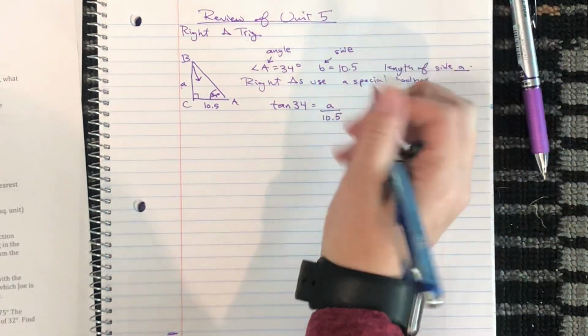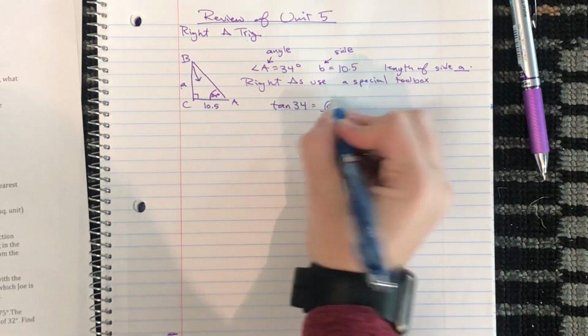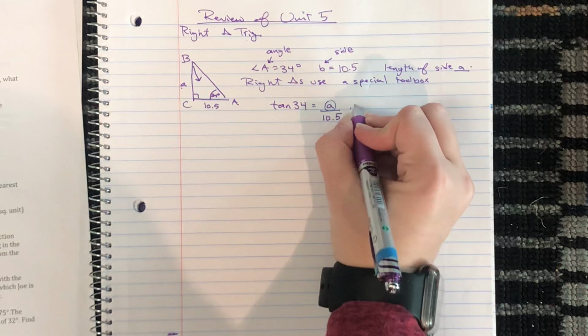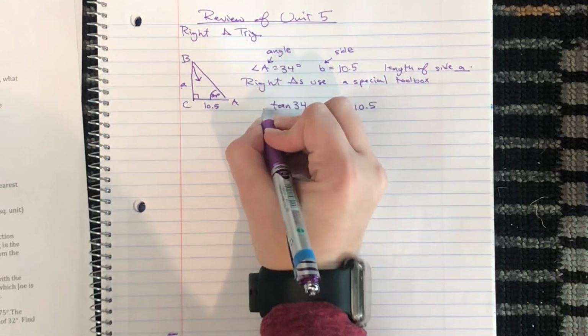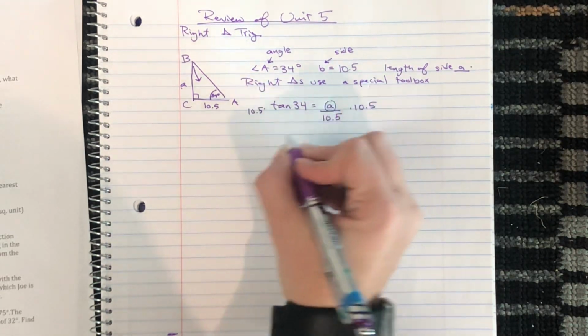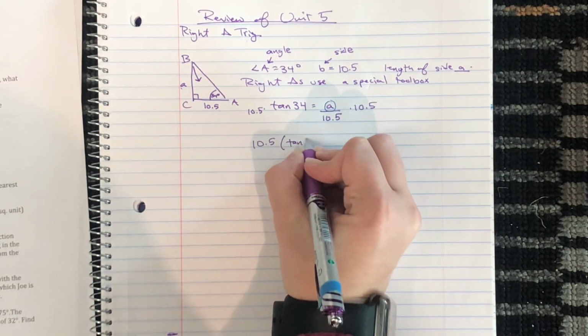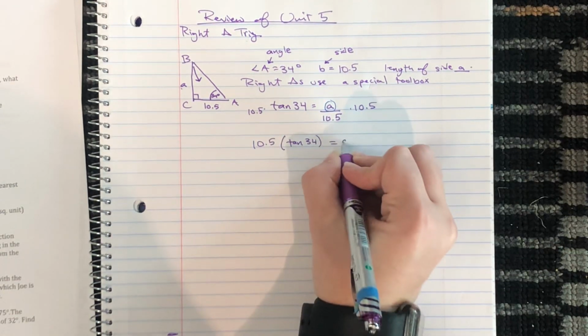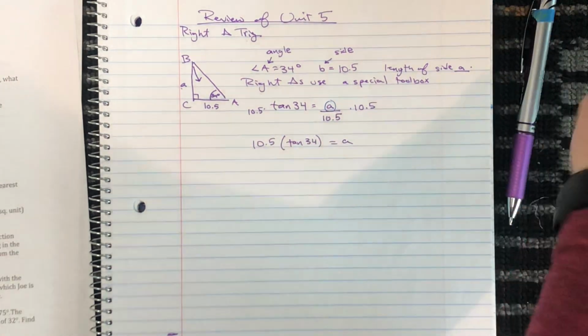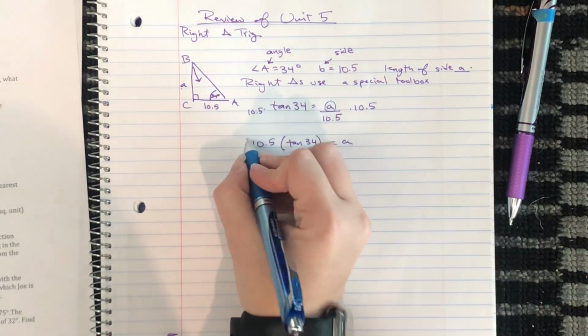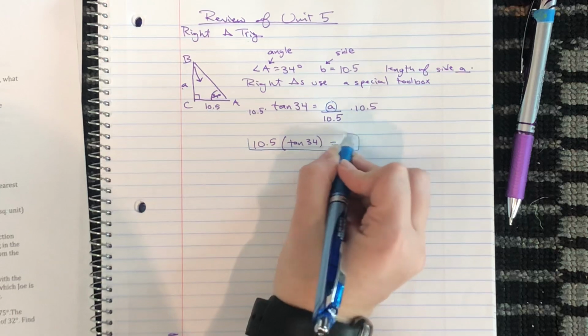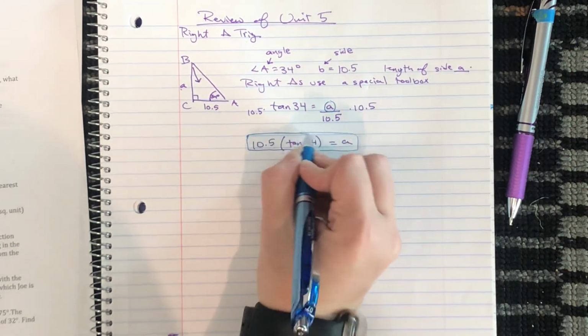So I need to get A by itself. See how A is just sitting here chilling, but it's not by itself. So I'm going to multiply both sides by 10.5. This is now something that I can plug into a calculator. 10.5 times the tangent of 34. It's going to get me A. And this, for right now, is going to be my final answer. Okay, that'll get me the side length that I want.